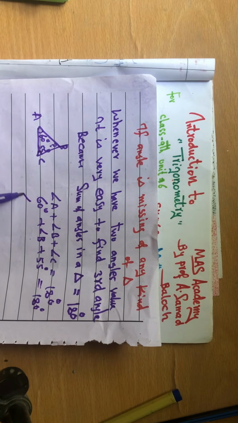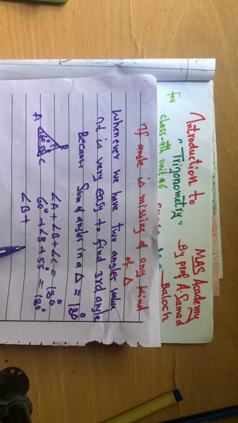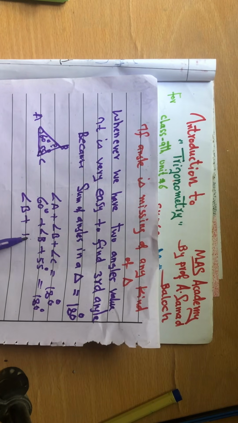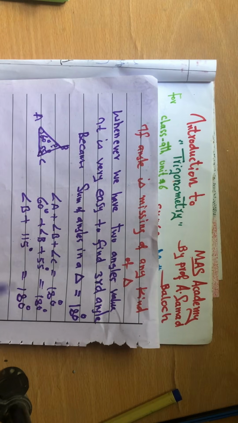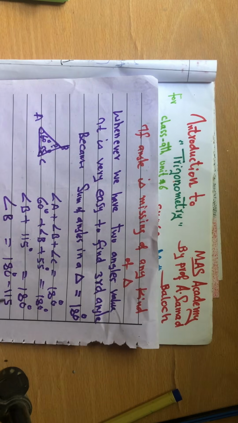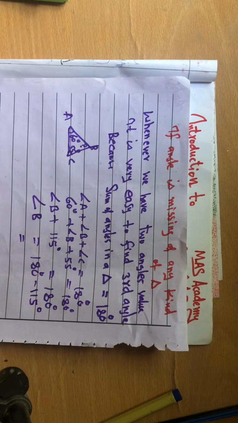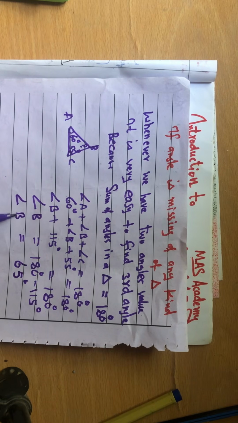After adding angle A and C, it comes 115, and angle B is missing, so angle B plus 115 degrees is equal to 180 degrees. Shifting 115 to the other side, remember we are studying these points before studying exercise 6.2, our angle B comes 65 degrees.